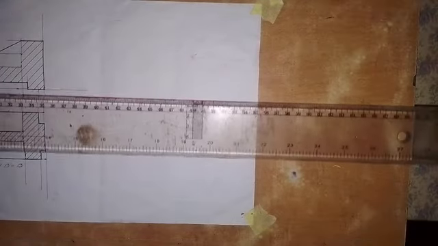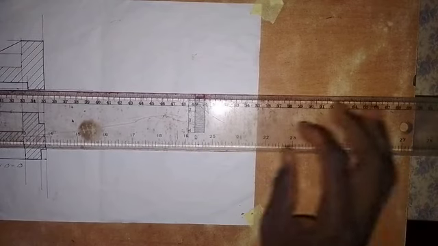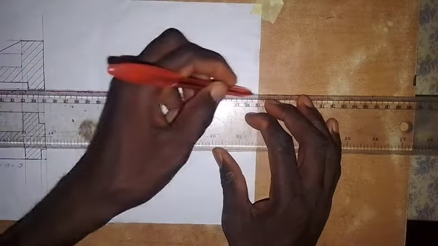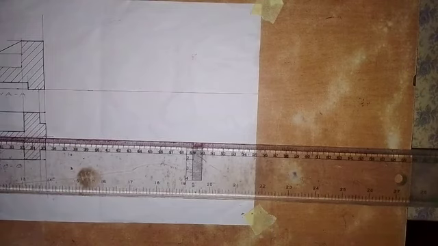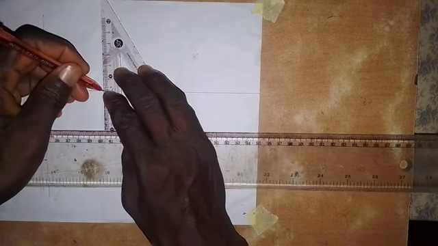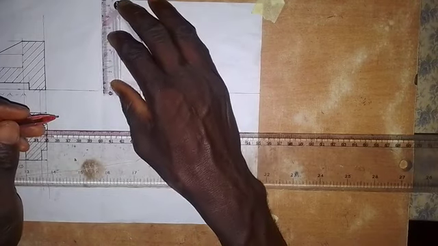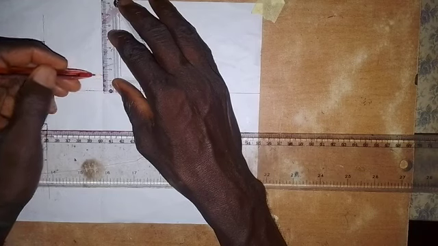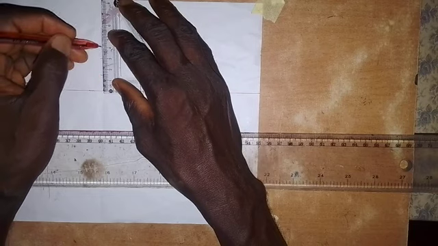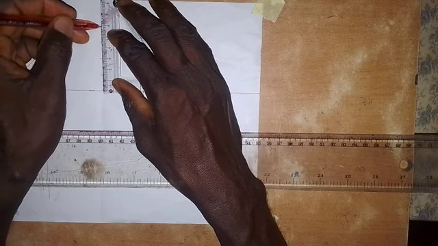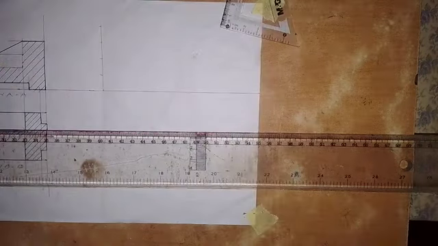So what we are going to do first, as we have here, we are going to draw a horizontal line from this point to this side. Okay, and then at this point we are going to draw a vertical line like this. On this vertical line I'm going to take a measurement of 15, 15, 15, so four 15s. That's one, that is two, and then here we have three. Then we have four, making 60 millimeters. Okay, so we have these distances.